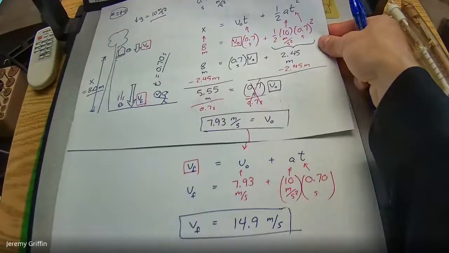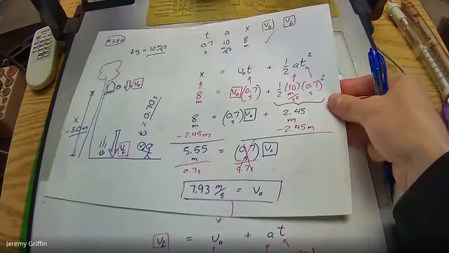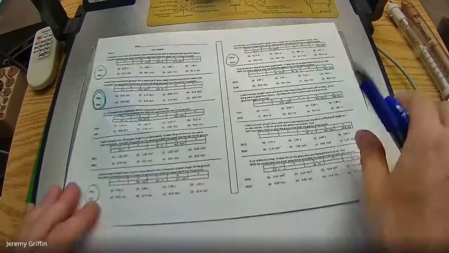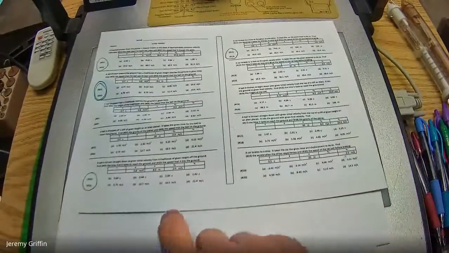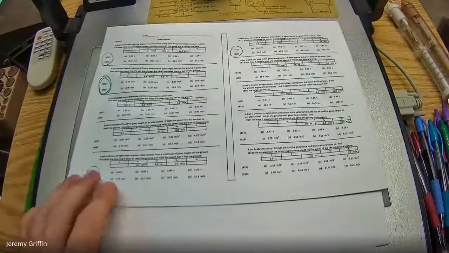You guys good there? Right, any questions? Okay, next scenario. So we're doing here on, let's go 11, 4, 14. Okay, good down, right? Okay. Let's look at number 9, 10. Number 9, 10 down here.